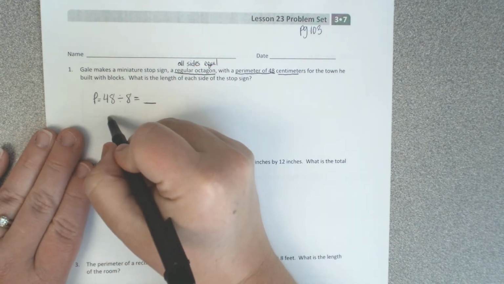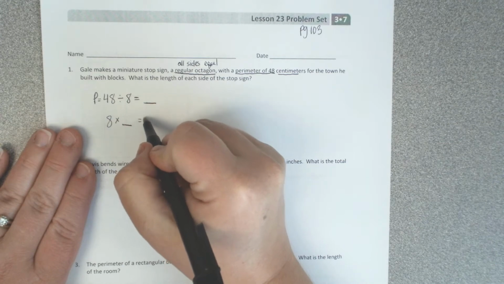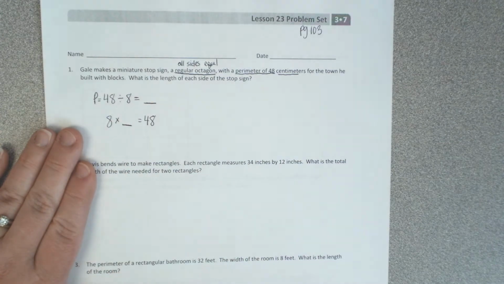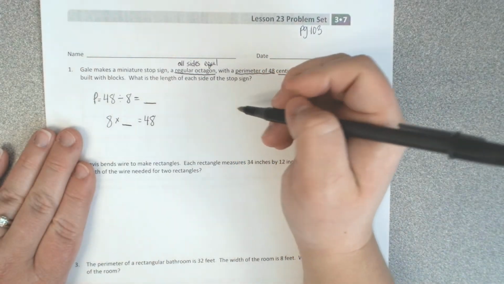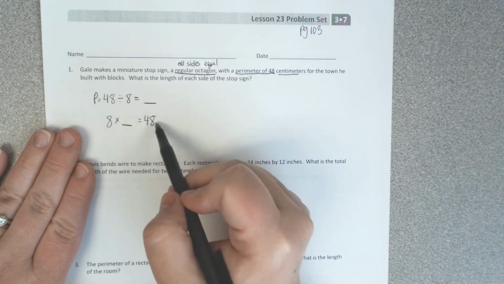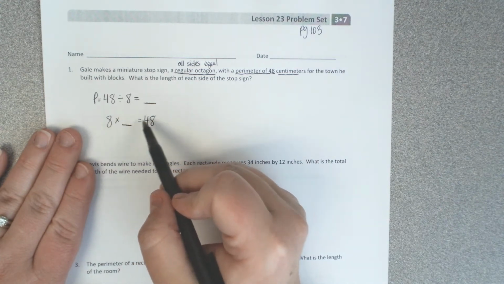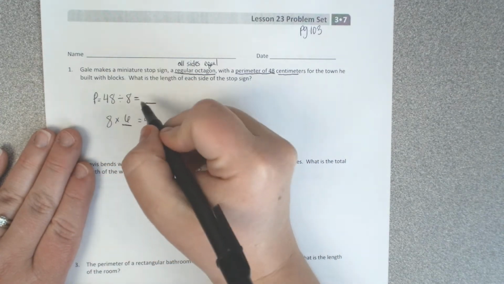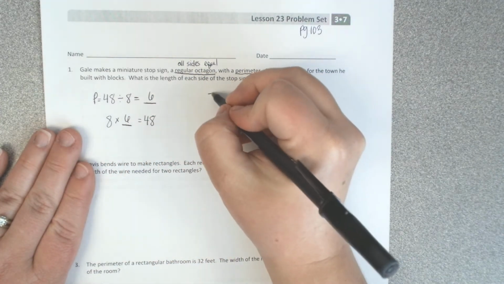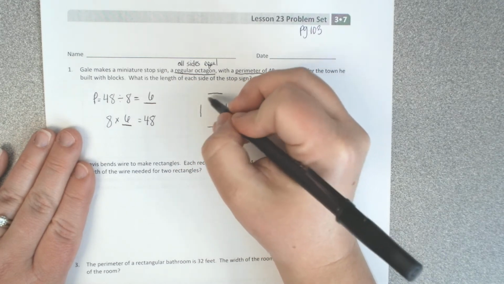It might even help for you to think 8 times what equals 48. Okay? So what's your missing number there? Well, I know that 8 times 5 is 40. 8 times 6 is 48. So 6.